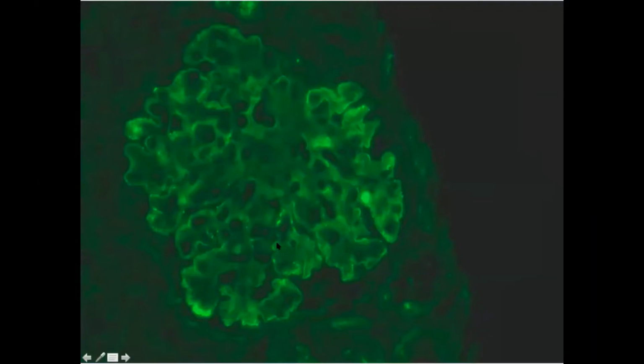This is IgG on immunofluorescence, and I would say this was an intensity of 2. Now, as you know, when we talk about immunofluorescence, we talk about where the staining is, the intensity of the staining, the pattern of the staining, and the location of the staining.